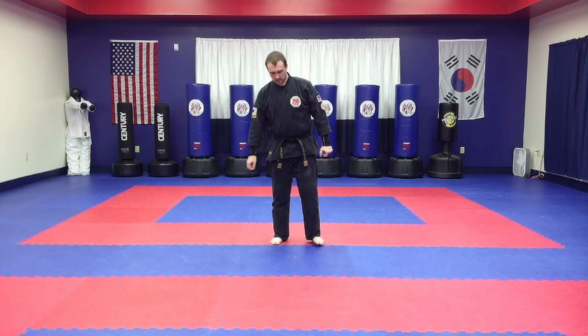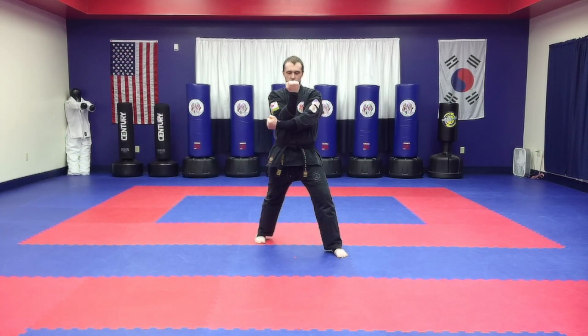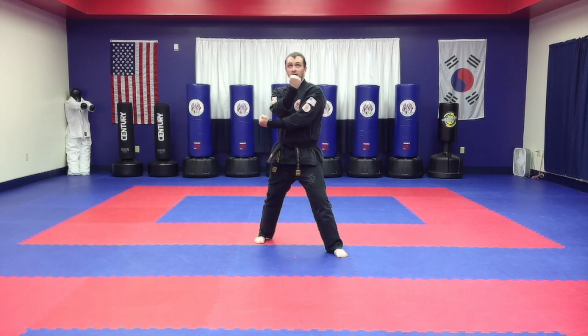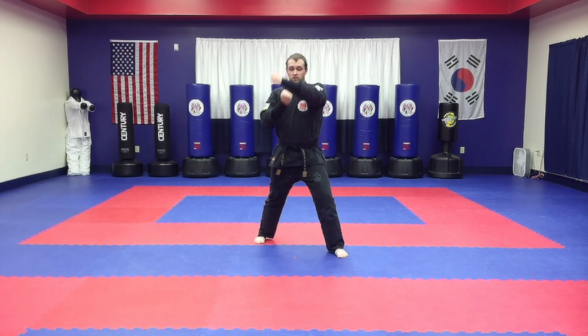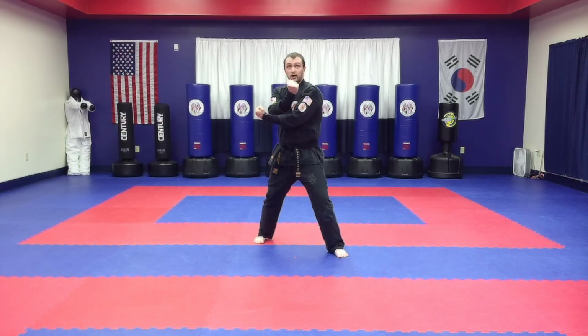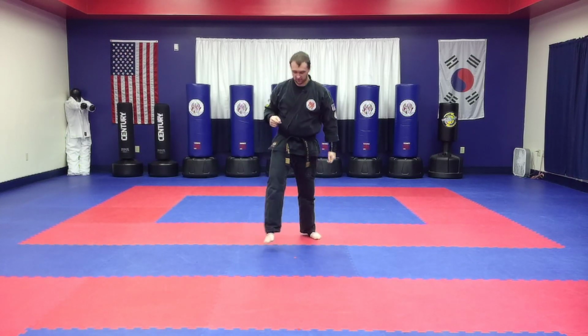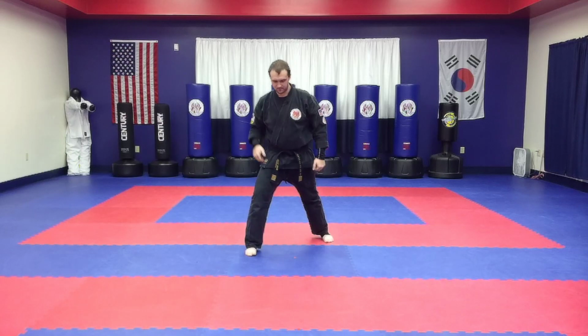All right, so let's go front stance, left side. Go ahead, prep your high block, so left hand outside, right hand inside. And we're going to go up and block. So bring the hip open and block high. And return, block high. And return, block high. And return. All right, let's switch to the other side to establish your right leg front stance.